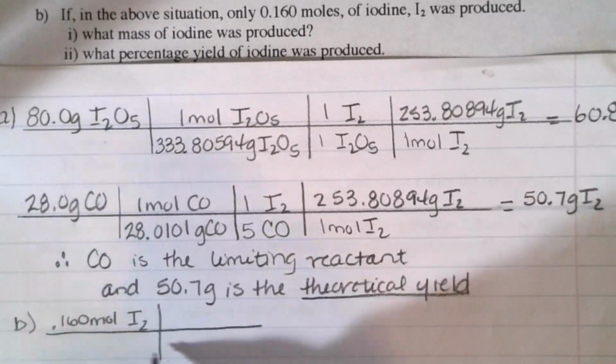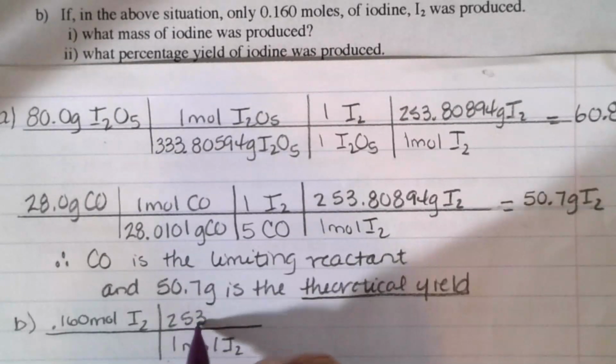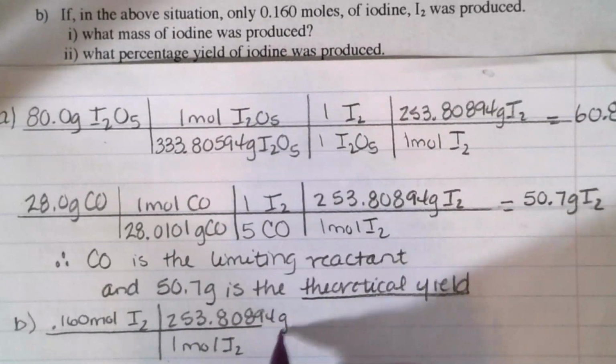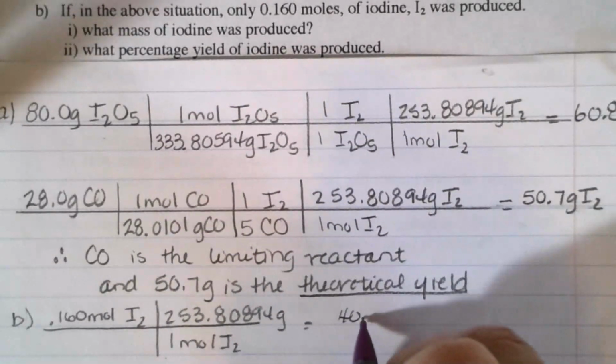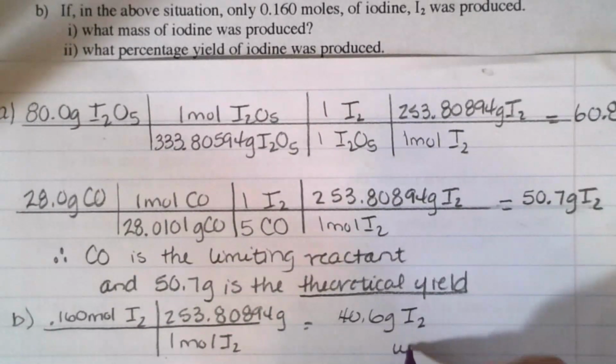So we're going from moles to mass. And 1 mole of the iodine, again, is 253.80894 grams. I'm going to math that, and I'm going to get 40.6 grams of iodine was produced.